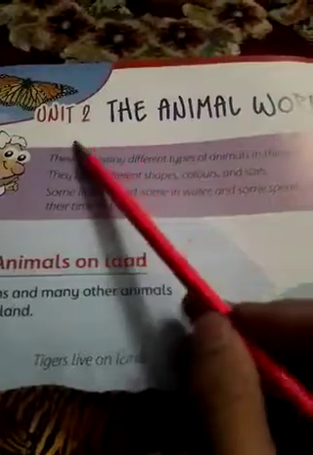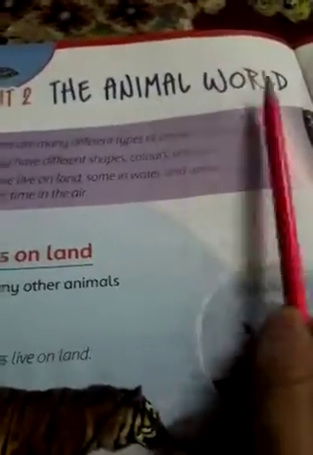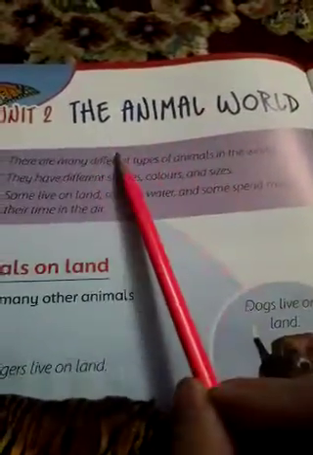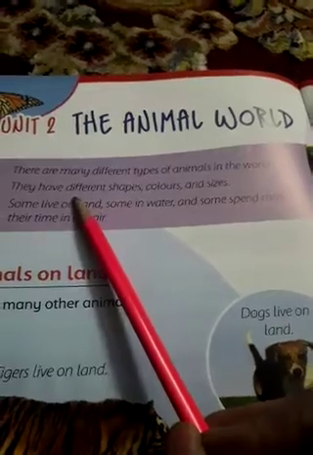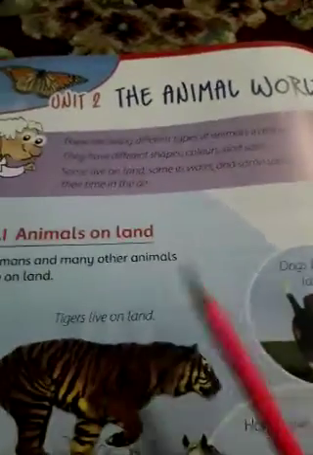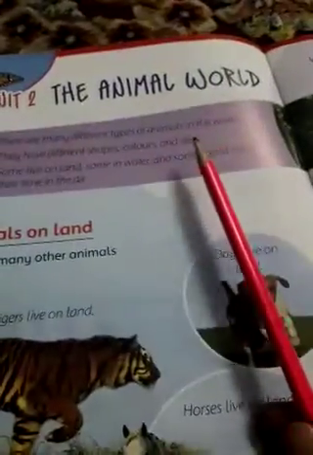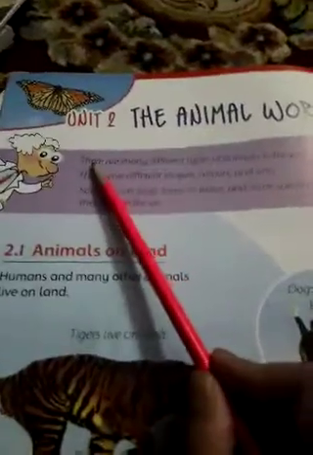Today we are starting a new unit, number 2, the animal world. Have you all been to a zoo? At the zoo, we can see a lot of animals and birds. Now read it with me.